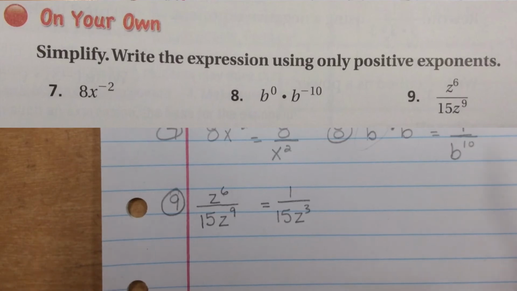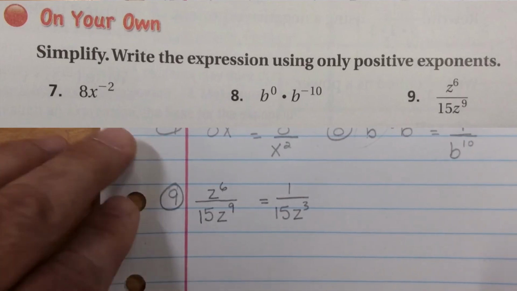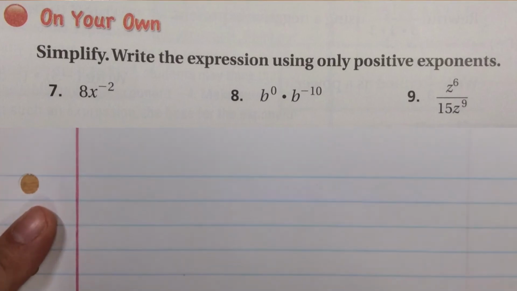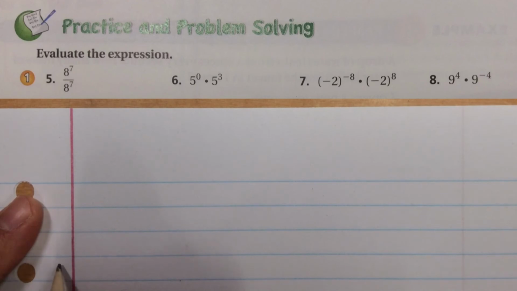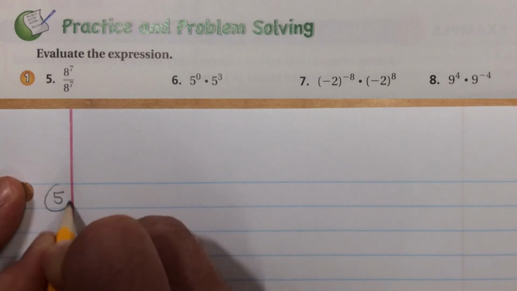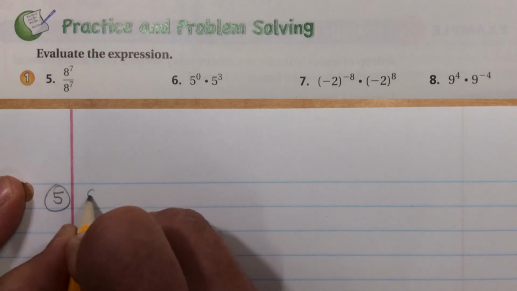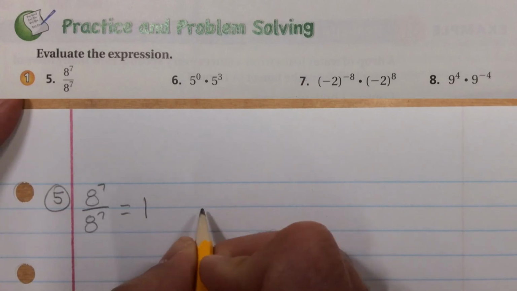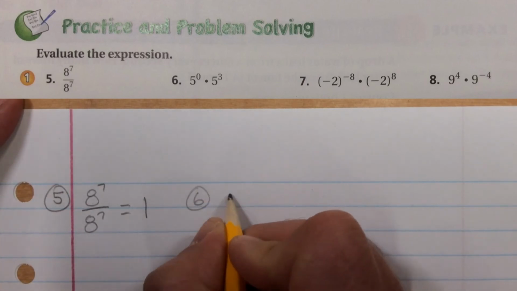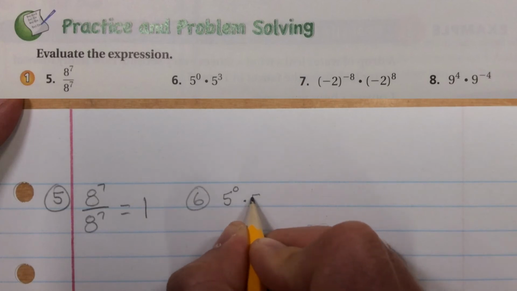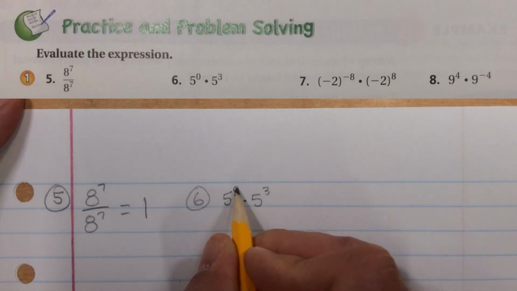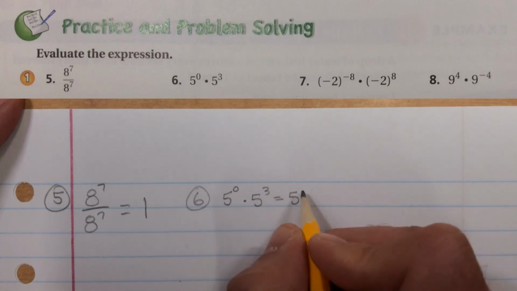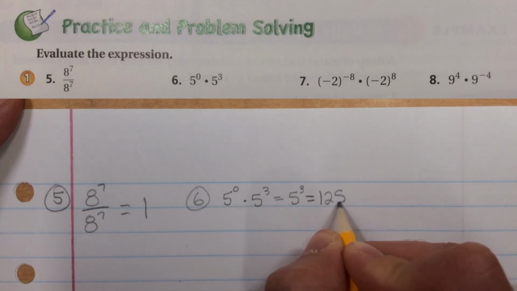Excellent. Now, because these went so quickly, let's look at the practice and problem solving portion. Starting with number 5, 8 to the 7th over 8 to the 7th equals just 1. Number 6, 5 to the 0 times 5 to the 3rd. You could just add these two, which gives you 5 to the 3rd. We know this is just 1, so that just stays the same. 5 to the 3rd is 125.